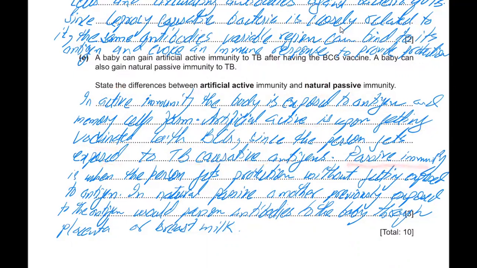Passive immunity, on the other hand, is when the person gets protection without getting exposed to the antigen. It's natural passive, which means the mother, who was previously exposed to the antigen, would pass on the antibodies to the baby through the placenta or through breast milk.